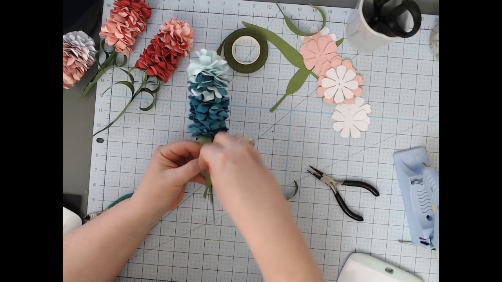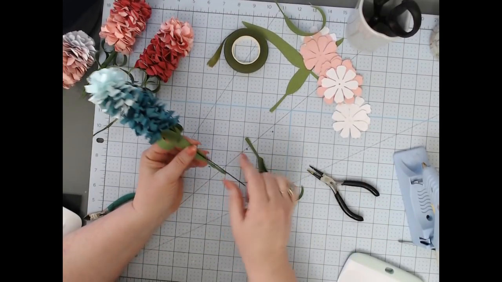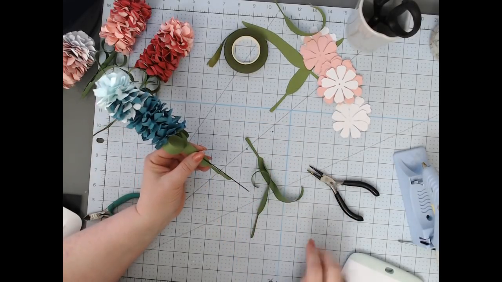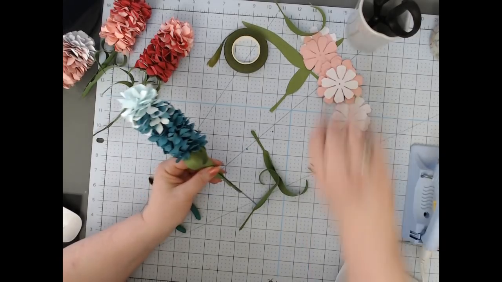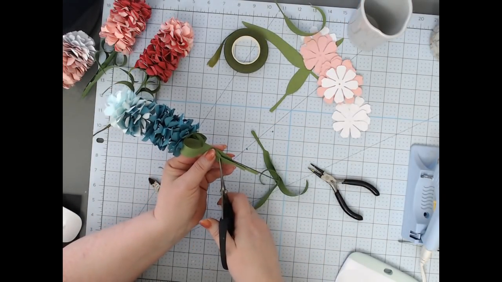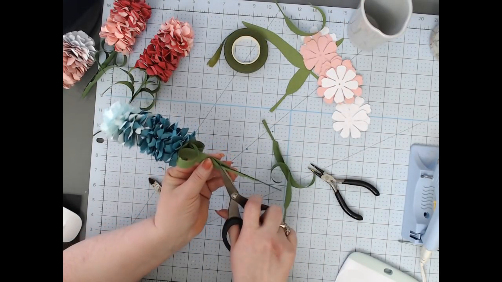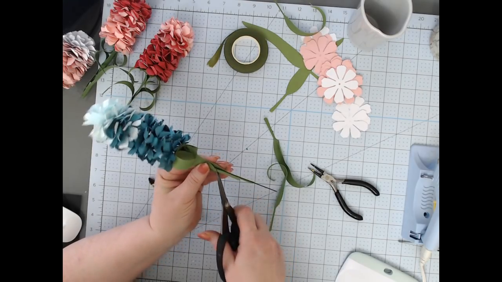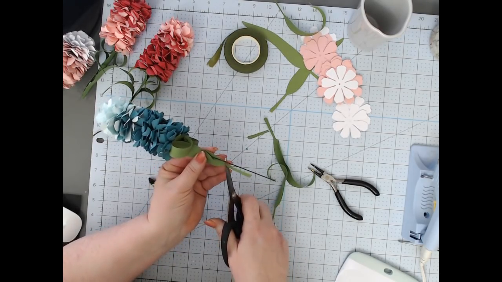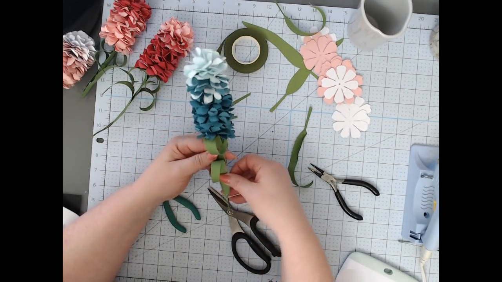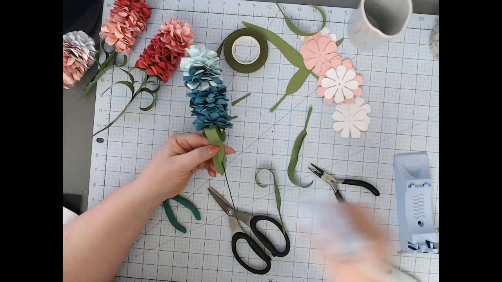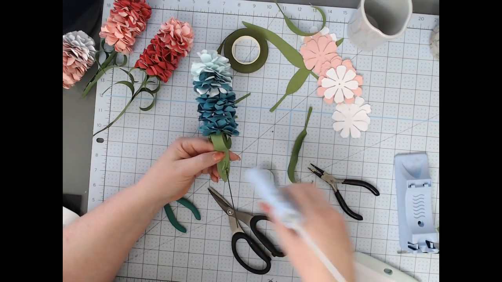And then you have two more leaves. You can cut it off there. You can stop. You can wrap some floral wire around the bottom. Myself, I just, because I don't need that in my way, just going to snip those off. Don't need those pieces because I am using these. And then I'm going to put some glue here.